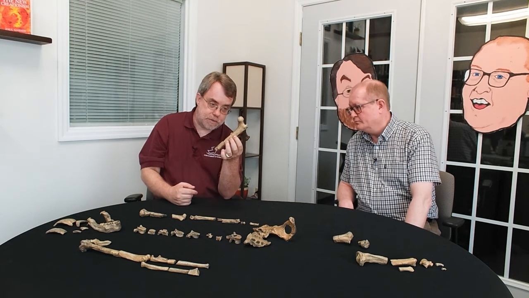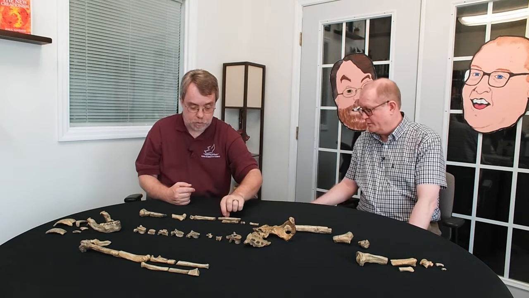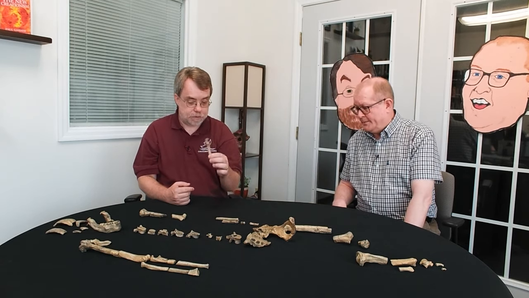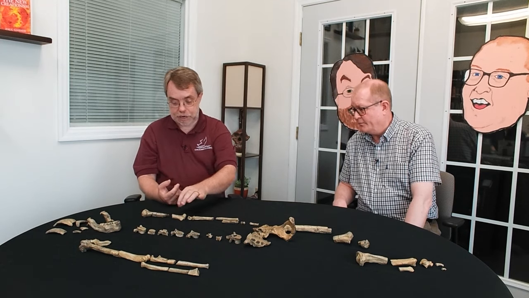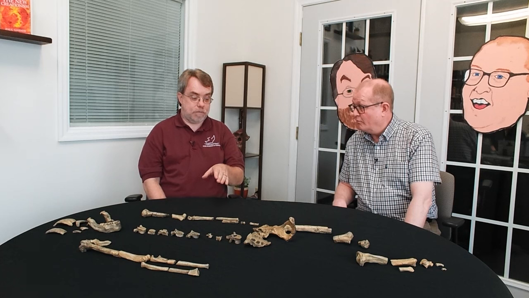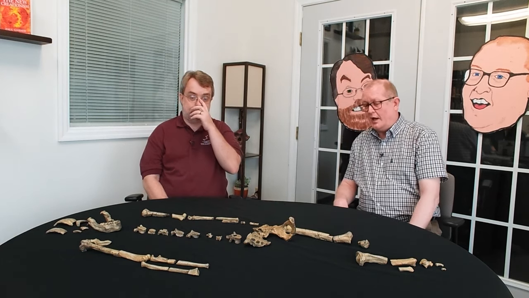And that's not the case here. Wherever you pick up one of the long bones, you can see the end is completely attached. So that's also another little indicator that we have an adult. So she's 3.5 feet tall, and she's basically a grown-up.